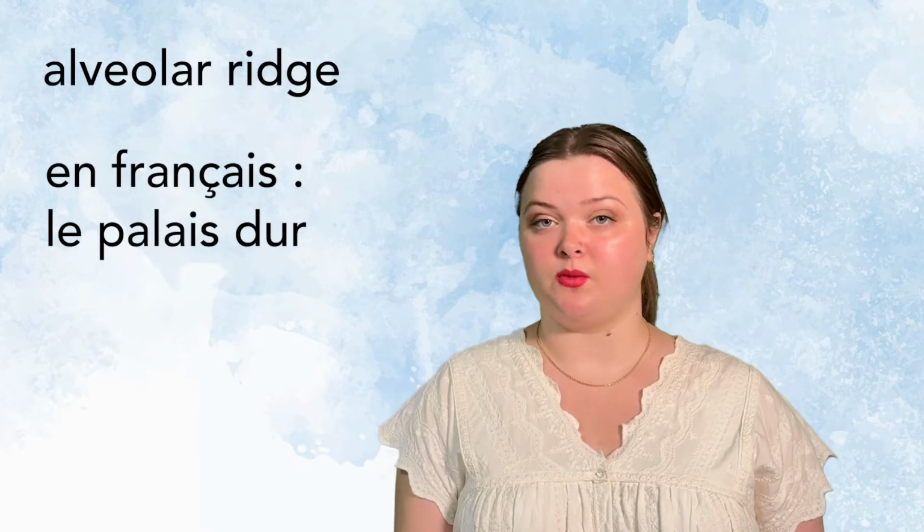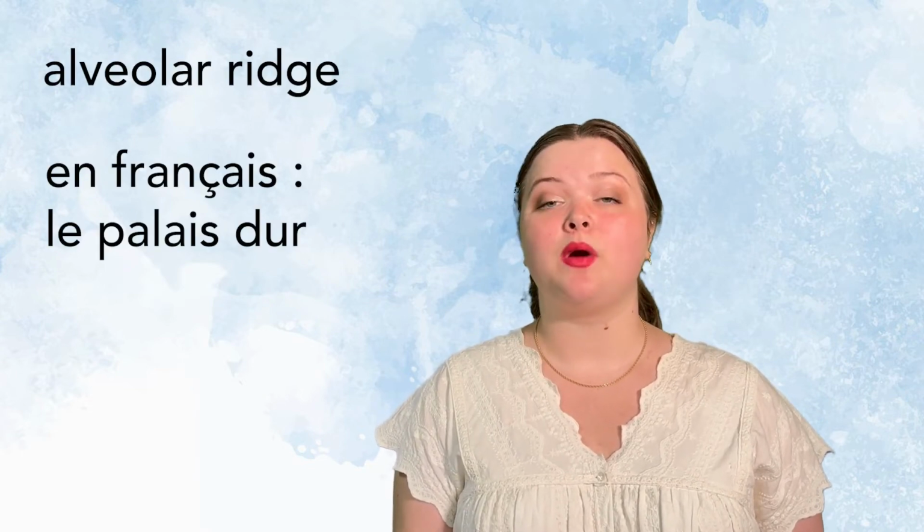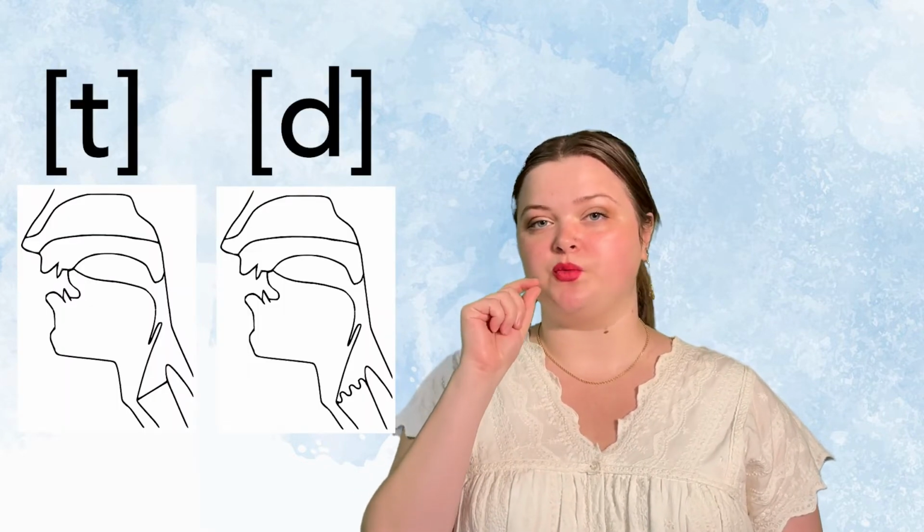Next, we'll talk about places in the roof of the mouth that are used for making sounds. If you run your tongue from right behind your teeth all the way back, you'll notice a change in textures. The first texture, right behind the teeth, is rigid, and it is called the alveolar ridge. This is used in making sounds such as t, t, and d, d. You'll notice that the tip of the tongue touches right behind the teeth in producing these sounds.